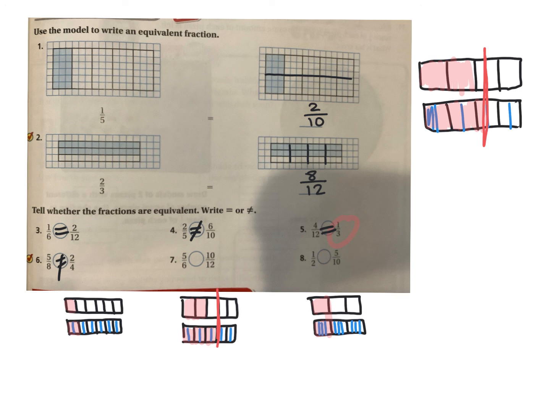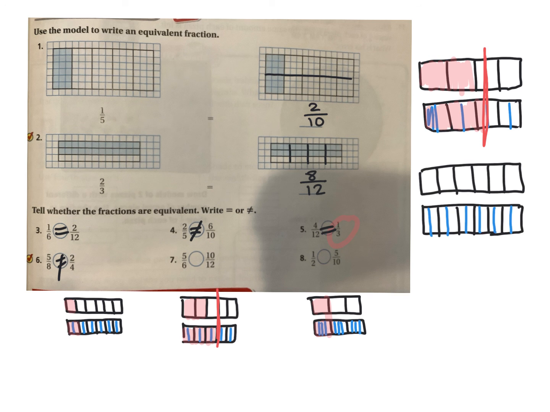Let's draw it just to see. All right, there we go. We have 5 out of 6. 1, 2, 3, 4, 5. And we have 6 out of the 12. 1, 2, 3, 4, 5, 6. Oh, sorry, we have 10 out of the 12. I was confused. 1, 2, 3, 4, 5, 6, 7, 8, 9, 10. Trying to confuse us all. Sorry about that. They're equivalent.